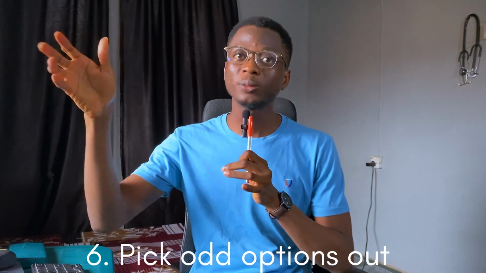Obviously, this doesn't work all the time, but anytime it can work and you don't know the correct formula to solve a question, just use it and earn all the marks you can possibly earn using all the tricks you can. Tip number 6 is to pick the odd options out.